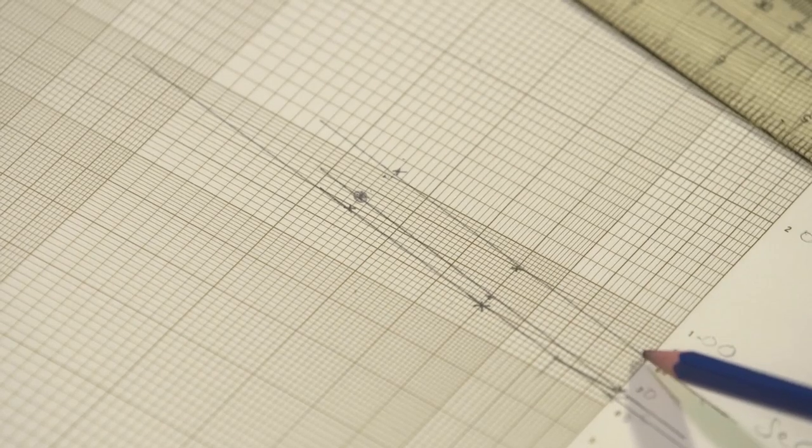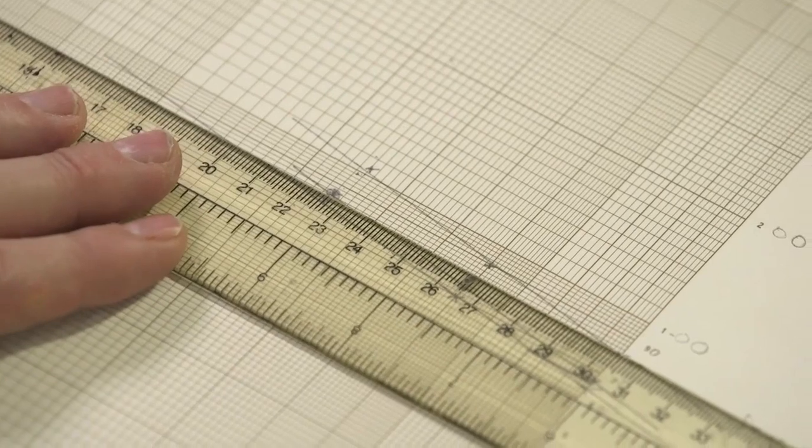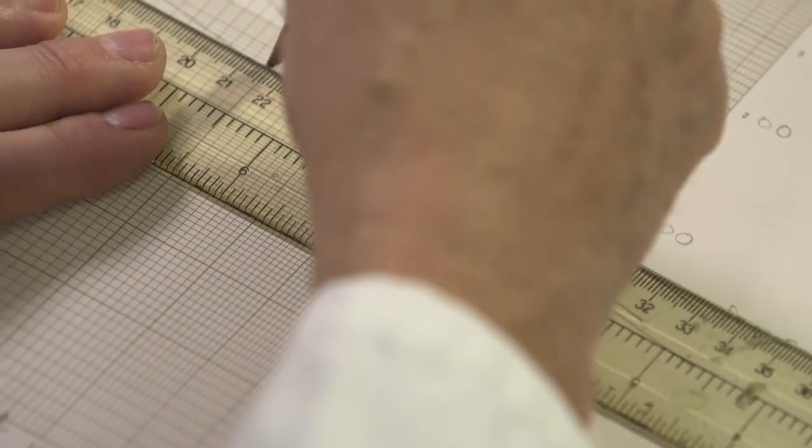Where does the line intersect the 100%? It does so at a clotting time around 82 seconds. Which is the concentration of standard? Where is 82 seconds?